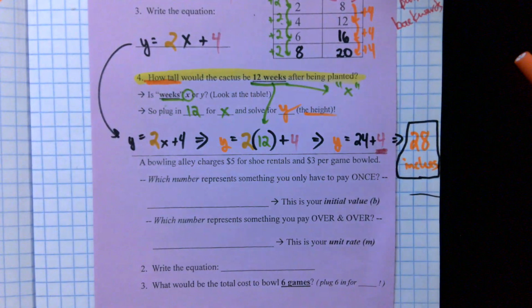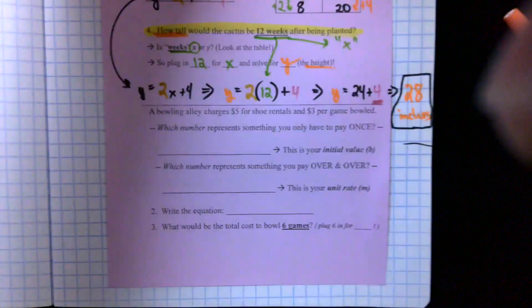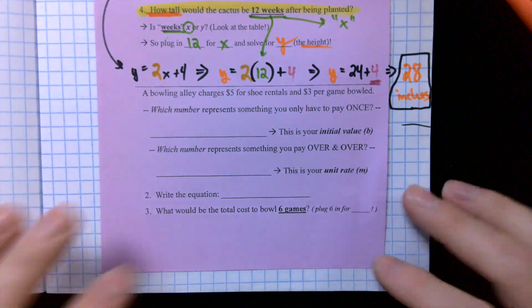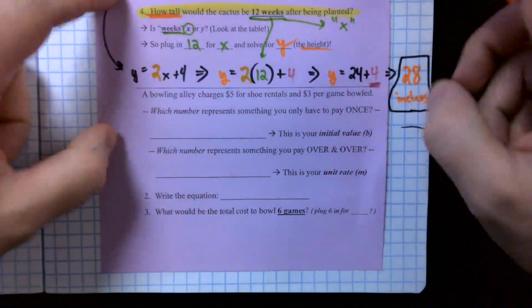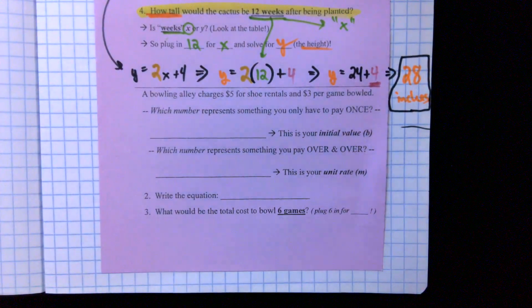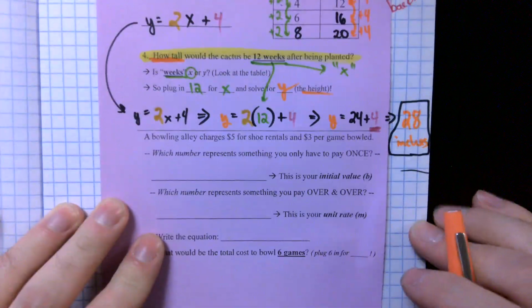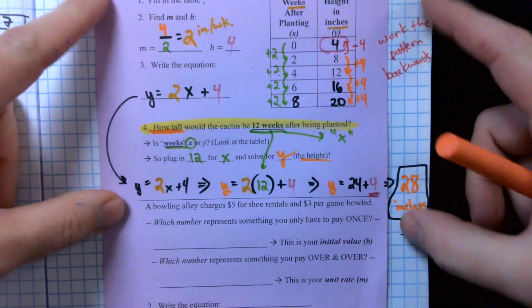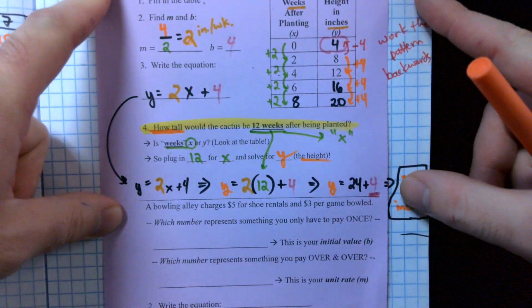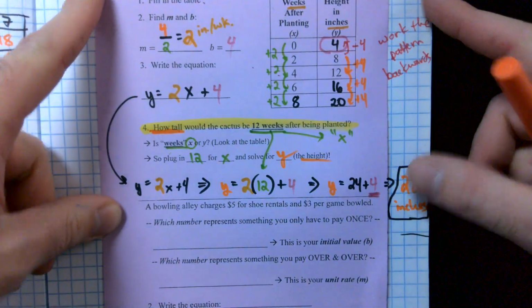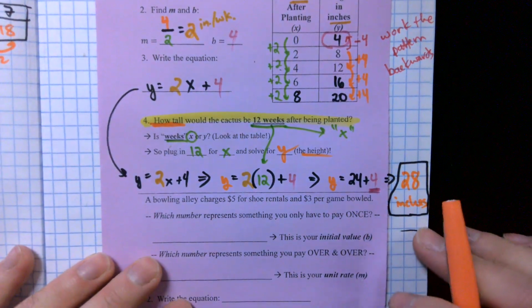It is. Why? Did we think it wasn't? No, because you told me I was wrong. Oh, it's all right. 28, she said. There's no right or wrong in the notes, right? It's not a test. Okay? 28 inches. Give me a thumbs up if that's making sense how we did that. I know it was kind of a long process, but okay. Good. It's a good start.